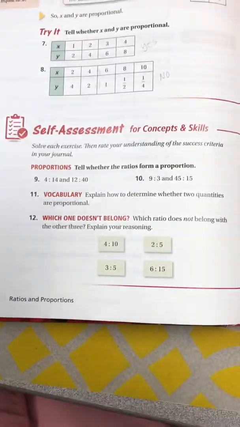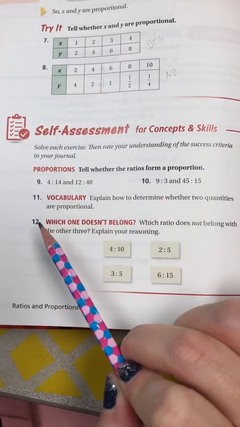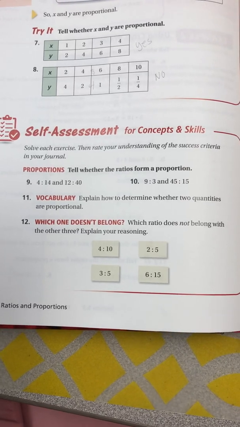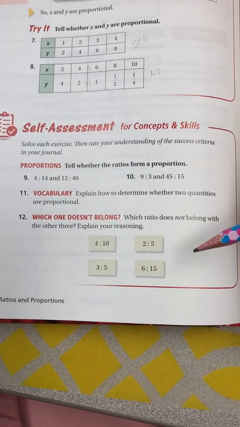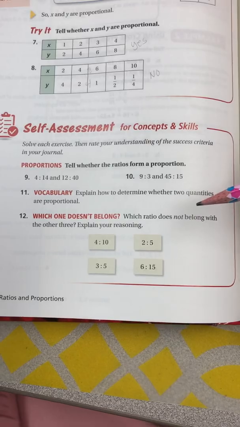Okay, so right now you're going to do 9, 10, 11, and 12 in your math journal. So take a moment here to write them down. When you're done solving these, come see Miss Wesley for a check.